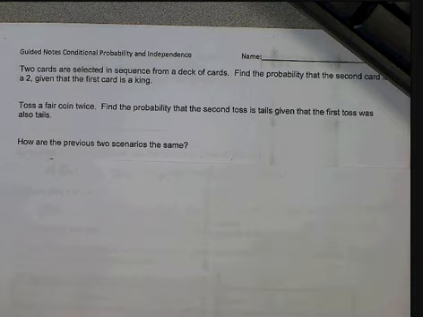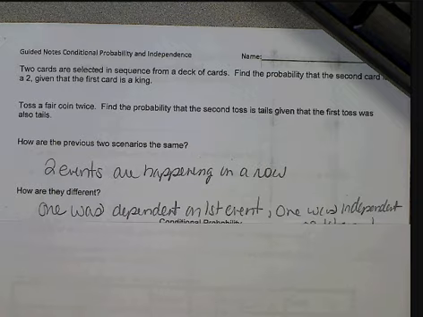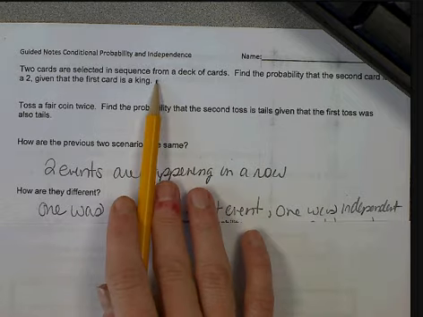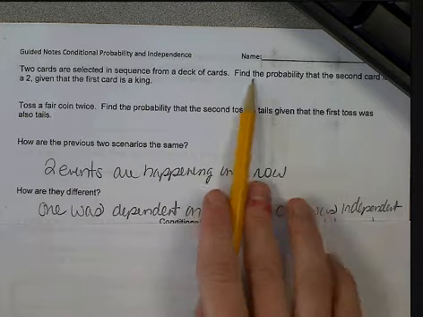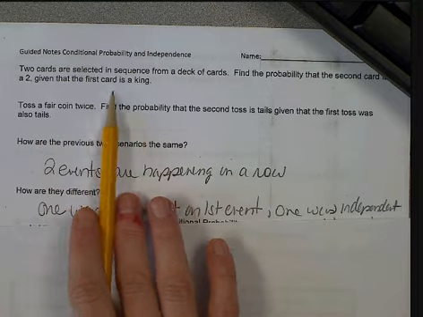How are the 2 scenarios the same? Well, in both scenarios, you have 2 events happening in a row. But how are they different? One is dependent on the first event. The first situation says that you're selecting 2 cards in a sequence. You're finding the probability the second card is a 2, given the first card is a king.